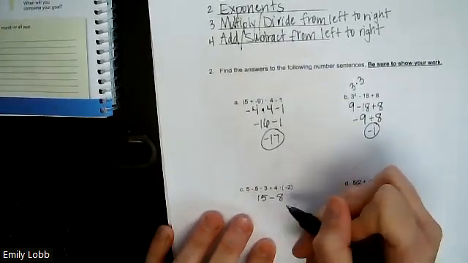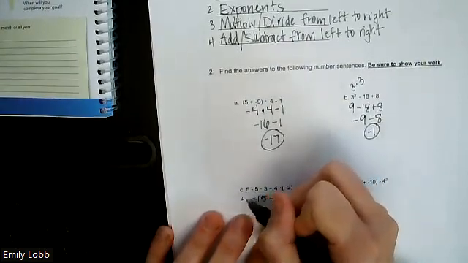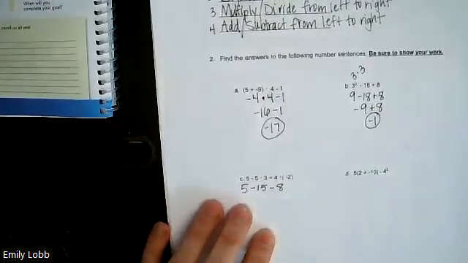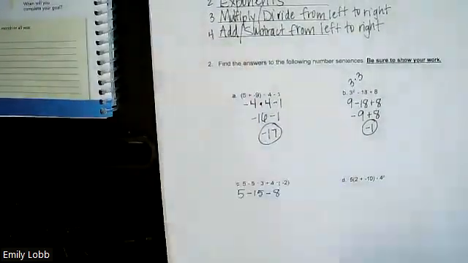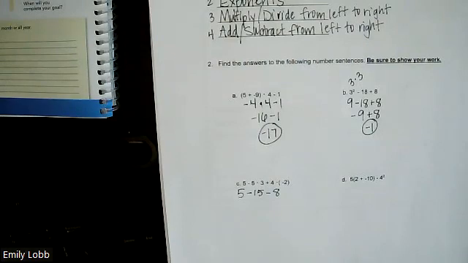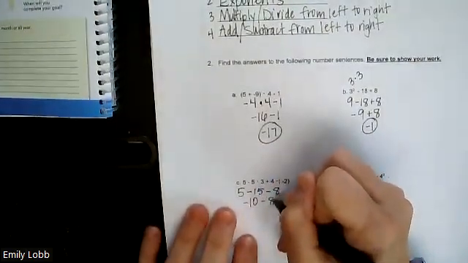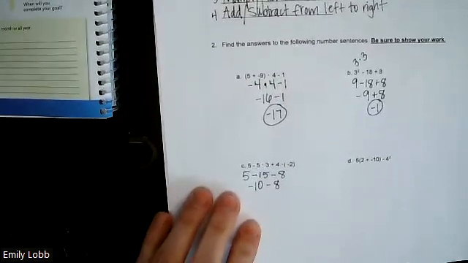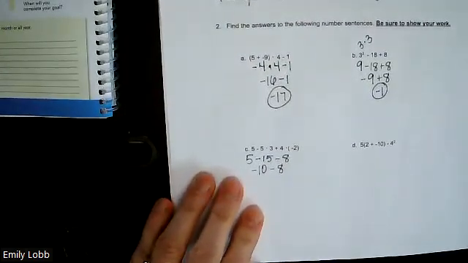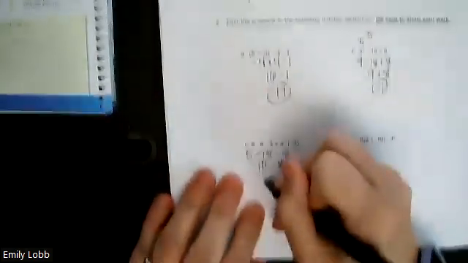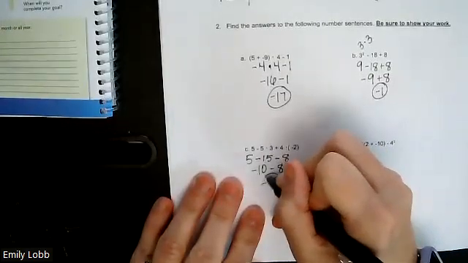Negative 8. Now I'm going to add and subtract from left to right. What's 5 minus 15? It's not 10, but it is negative 10. Negative 10 minus 8 is getting more negative, right? Negative 18.